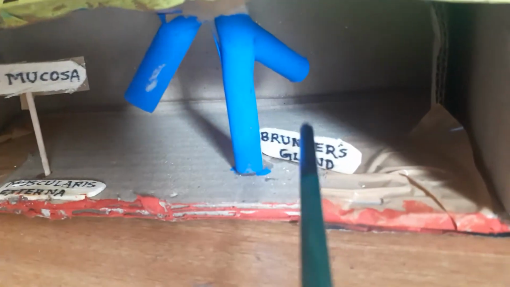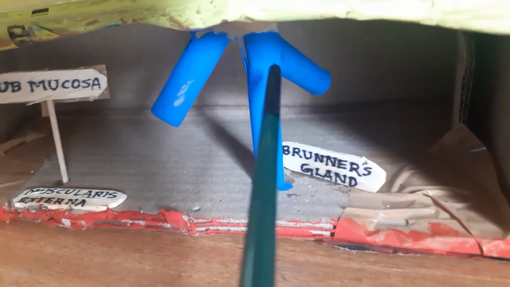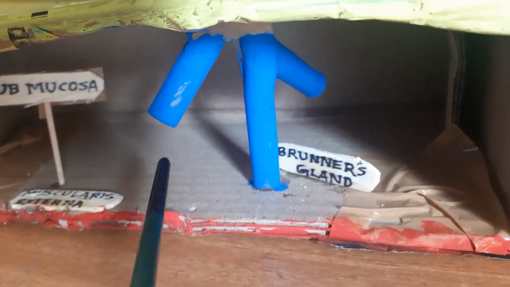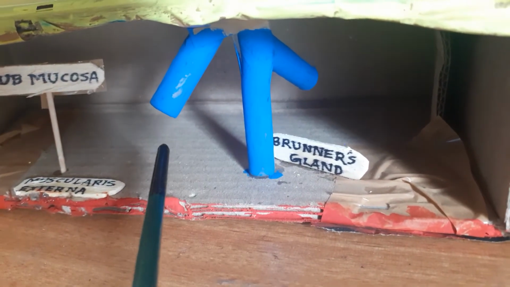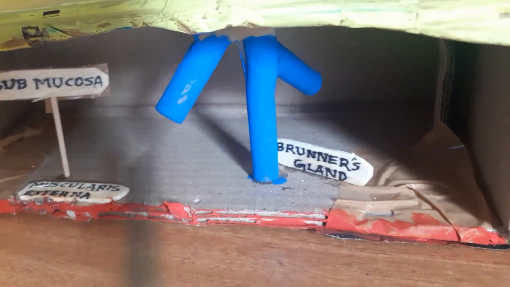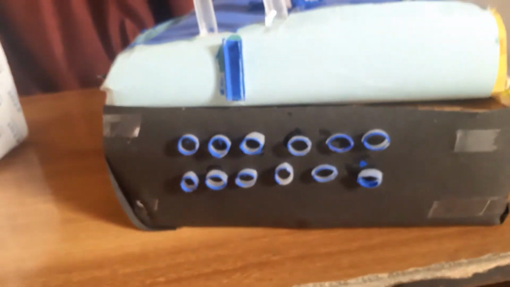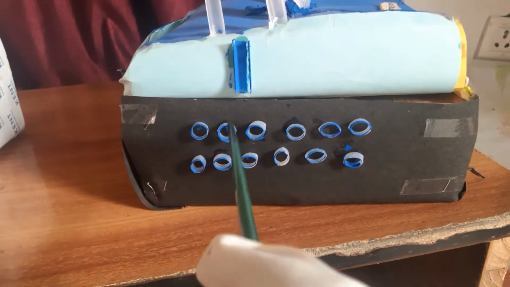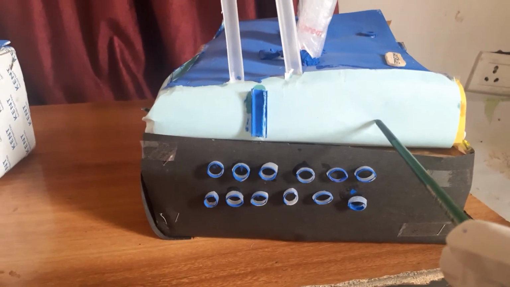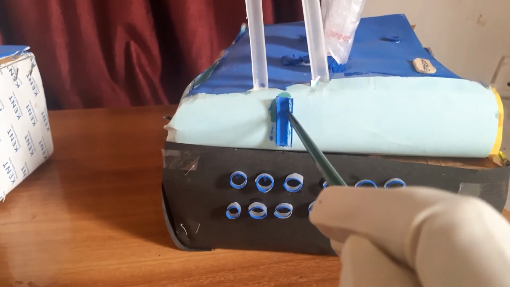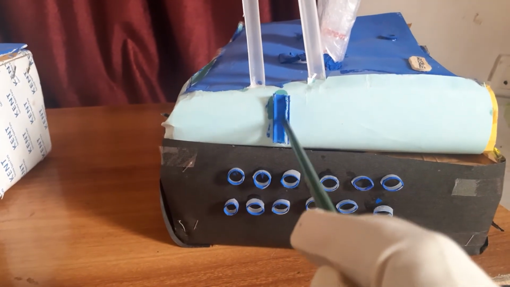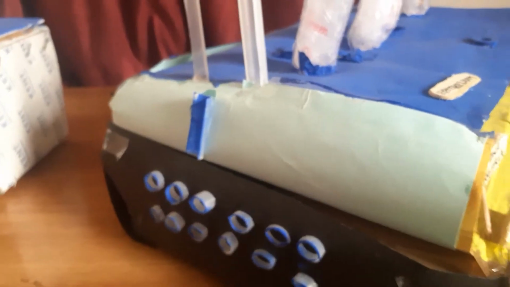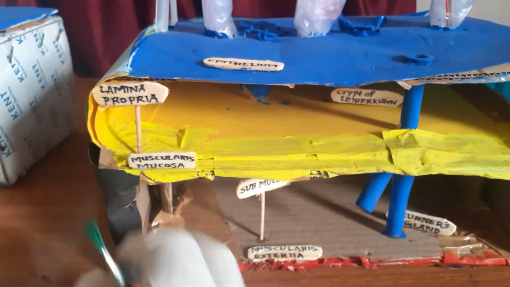And the Brunner gland, this is the Brunner gland, this is a compound tubular gland. Lots of tubules are coming out from one tubule. Okay, only two I have made, and there are lots of them. That's why it gives the submucosa. When we see the slide, the submucosa is filled with Brunner's glands, and in the lamina propria, what we are seeing is the crypts of Lieberkühn, the intestinal gland, which is found in the lamina propria.